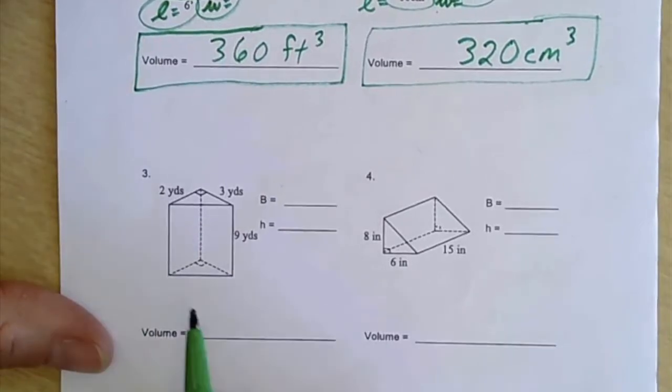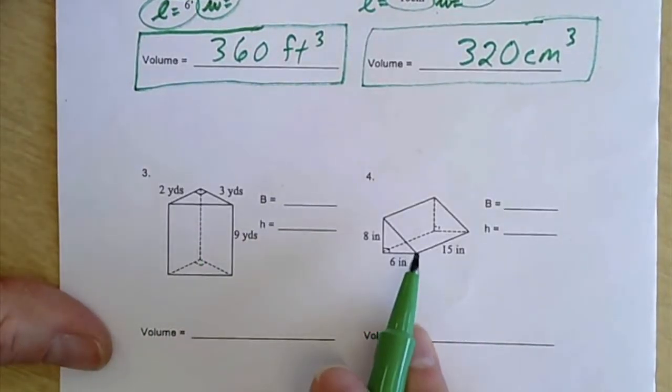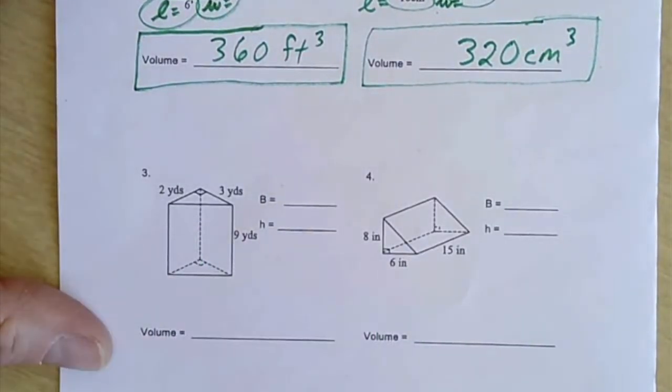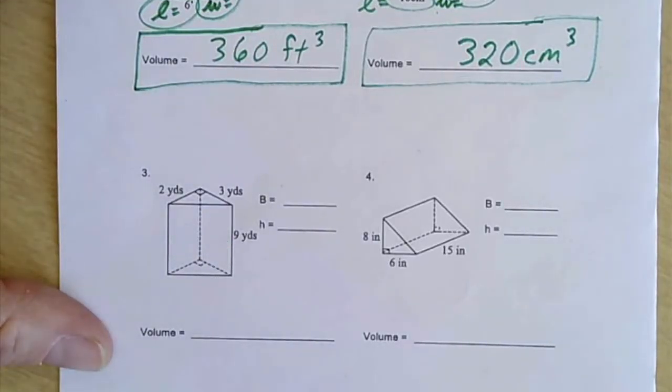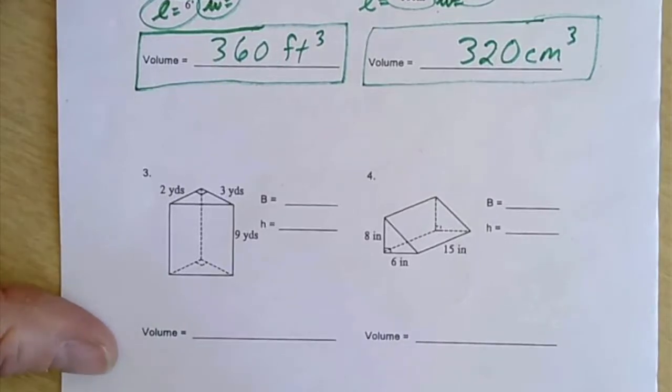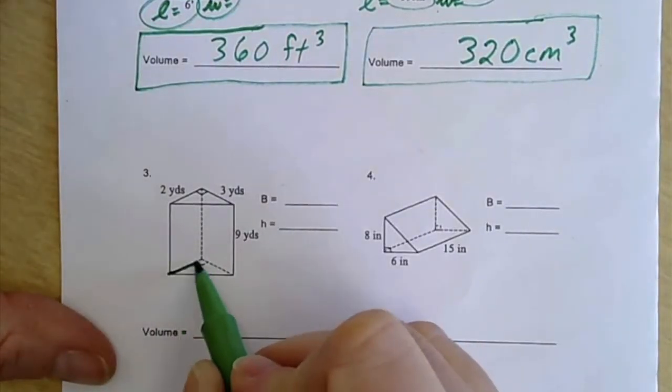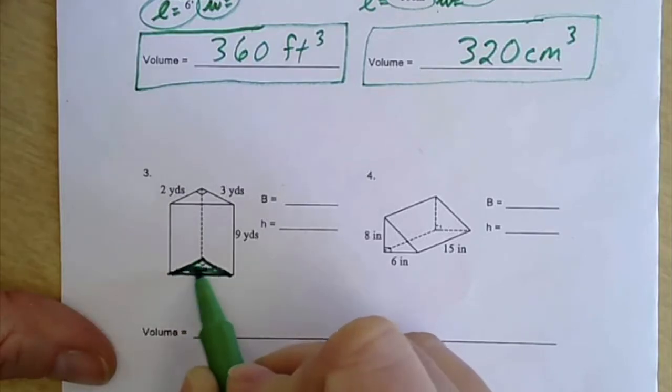We have a triangular prism and another triangular prism. One's laid on its side and one's sitting on its base. Remember, we label them by their bases. Neither one of them are pyramids because they don't reach a point. So if I'm looking at the base, some people want to trace it down here, but it's hard to see these dimensions because they don't label them here. So where else do you see this base?